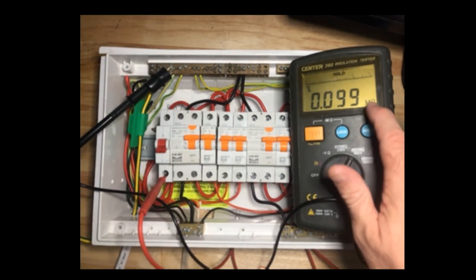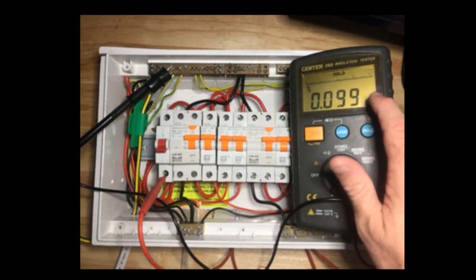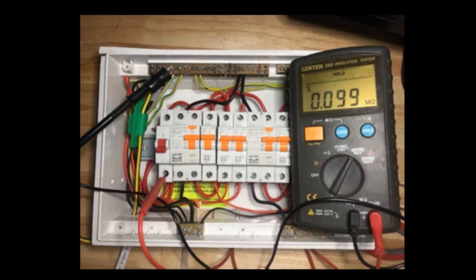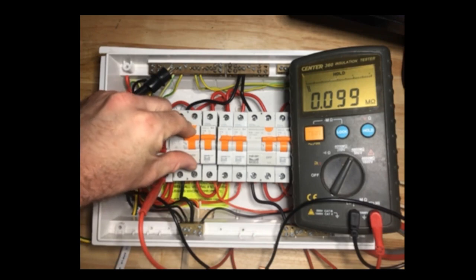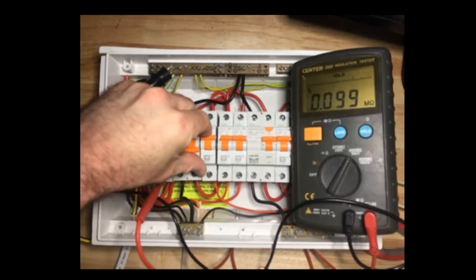And we can surmise from our AS/NZS 3000, where it said it must be at least 1 mega ohm, this is a failed result. I have found a fault in that installation. What do I do next? Because what I found is that fault somewhere in the installation. Because I'm testing the entire installation with one test, I don't know anything about where that fault is going to be. So what I'm going to do next is switch everything off.